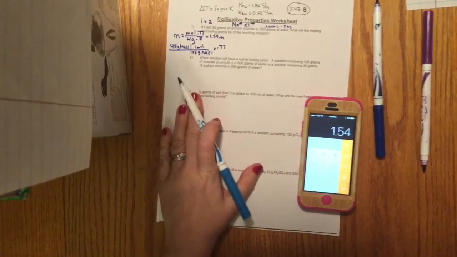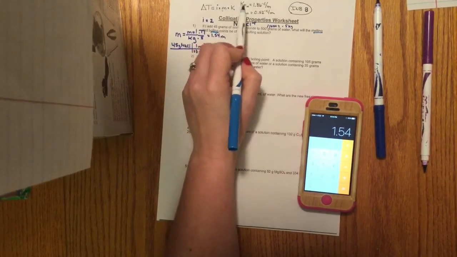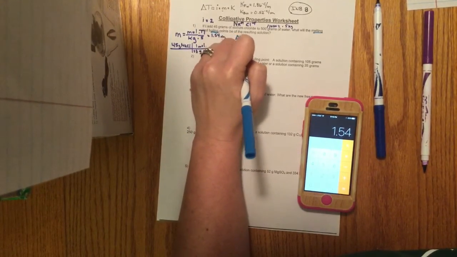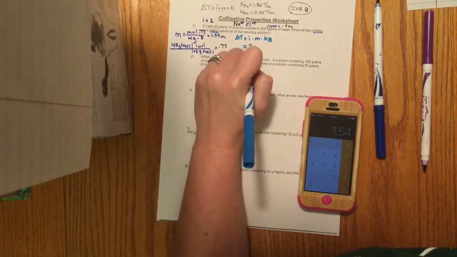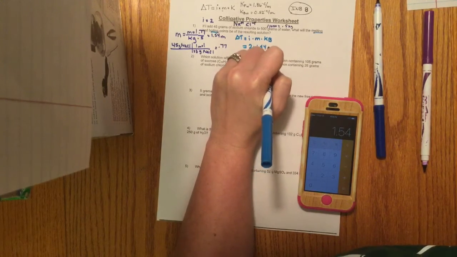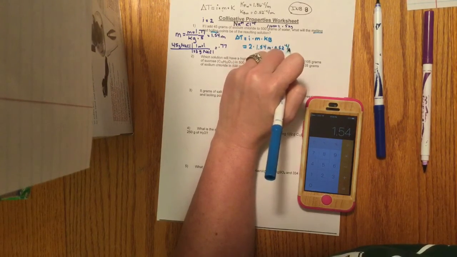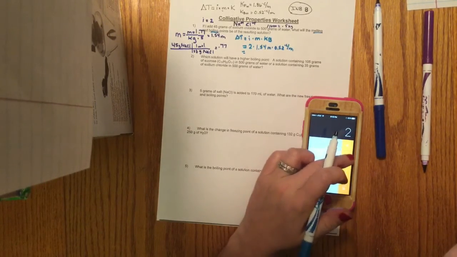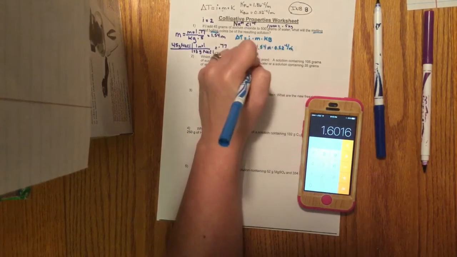Now I am going to have to do my equation twice because it asked me for the melting, which is the same thing as freezing, and my boiling points. And since I had 2 different constants, I'm going to have to do the problem 2 times. So let's do the boiling point first. Delta T equals i times m times Kb. i is 2 because it's split into 2 particles. My molality is 1.54, and my Kb is going to be 0.52 degrees Celsius per m. So when I type that into my calculator, 1.54 times 2 times 0.52, I get 1.6 degrees Celsius.